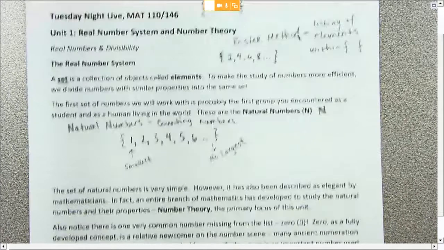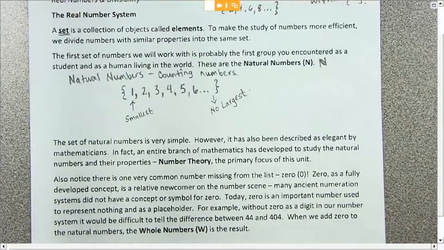All right, so natural numbers. So the set of natural numbers is very simple, right? 1, 2, 3, 4, 5, and it goes on. However, it has also been described as elegant by mathematicians. In fact, an entire branch of mathematics has developed to study the natural numbers and their properties, number theory. And so after tonight, our next few topics will be about number theory. So that's the primary focus of this unit. So we're going to investigate all of the natural numbers. So that should make you feel a little better because for a while at least, we're not going to have any negatives or anything like that. We're just going to have natural numbers, right?